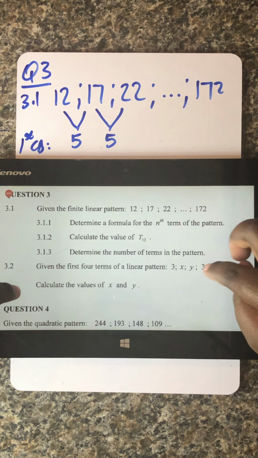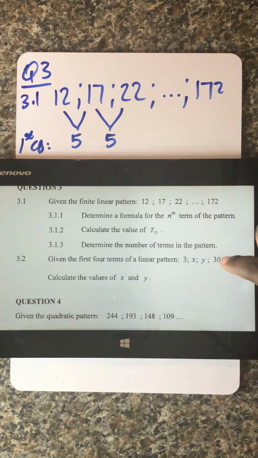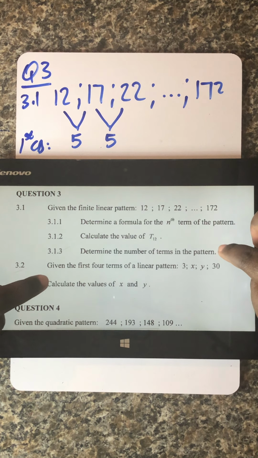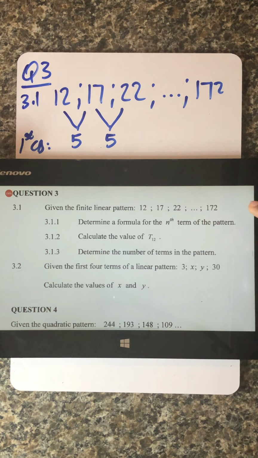So let's see. The first question says, which is 3.1.1, determine a formula for the nth term of the pattern. I'll just read it for the last time. The question says, determine a formula for the nth term of the pattern.